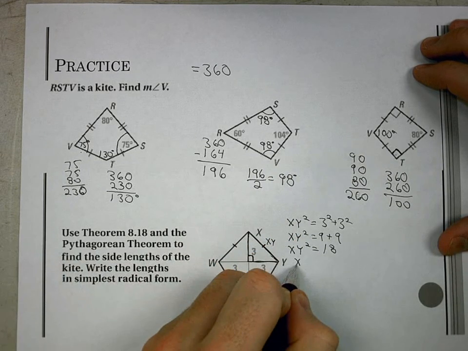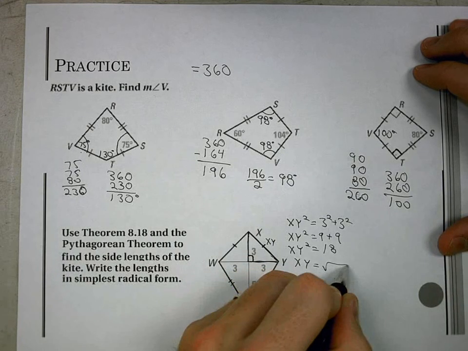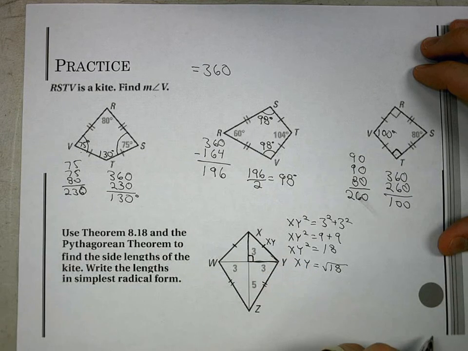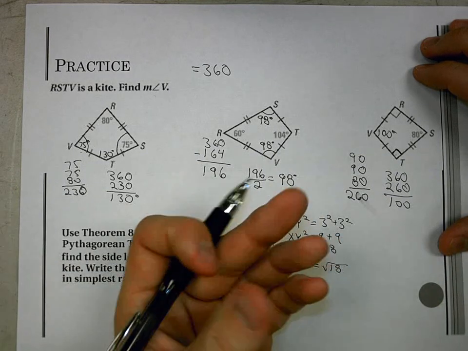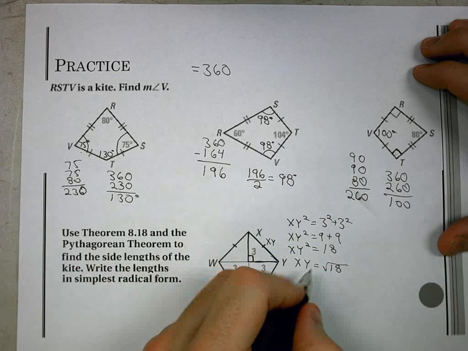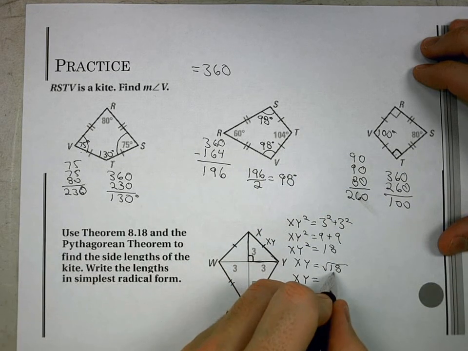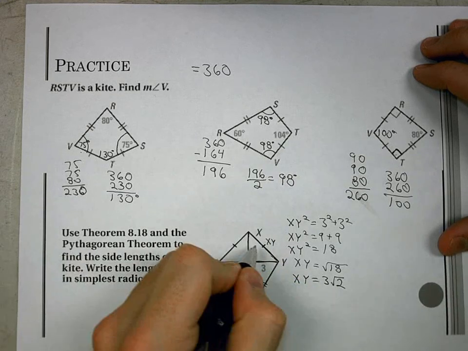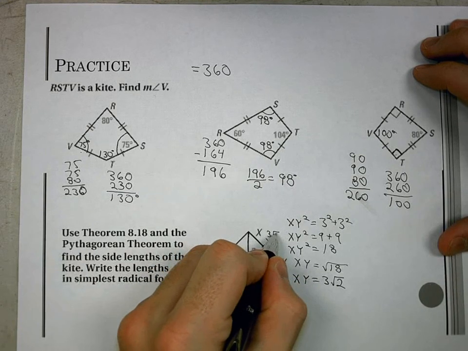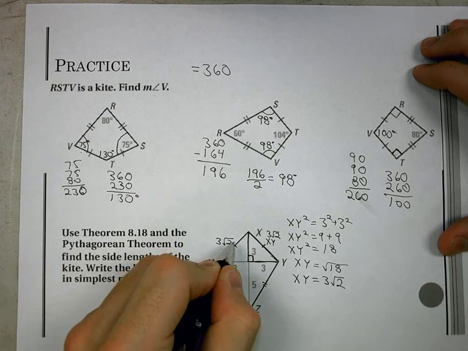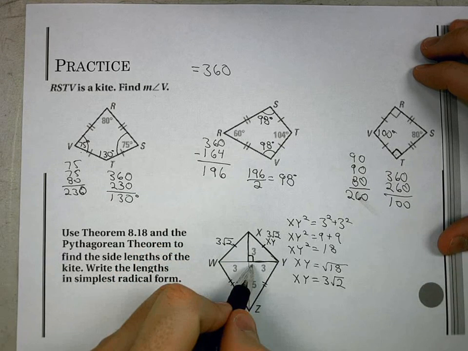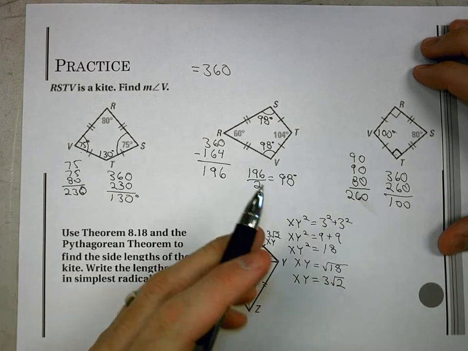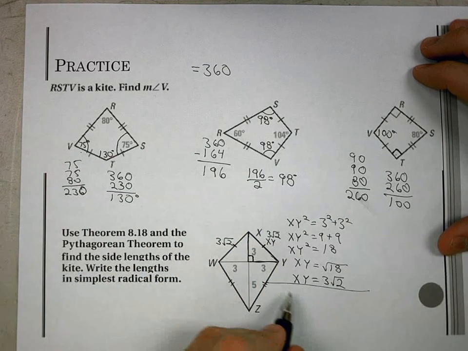I get XY equals the square root of 18, which we can simplify. 18 is 9 times 2, which I can break apart the 3's, and it becomes 3 root 2. And it goes on both sides. If you notice here also, this is a 45, 45, 90. These are the same. That is root 2 times the leg. It doesn't ask for that, but it is good that we are familiar with it.